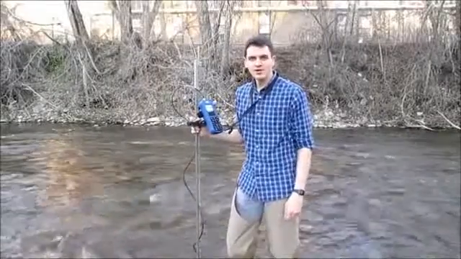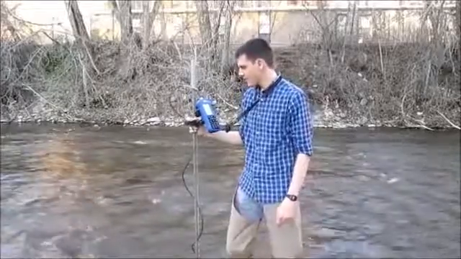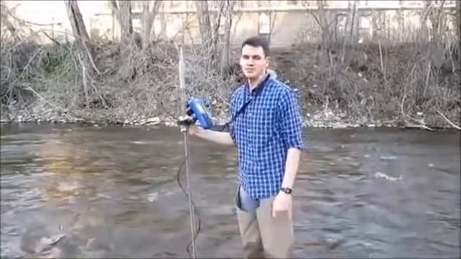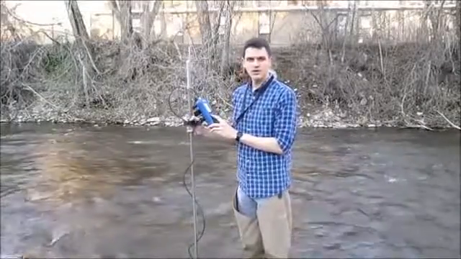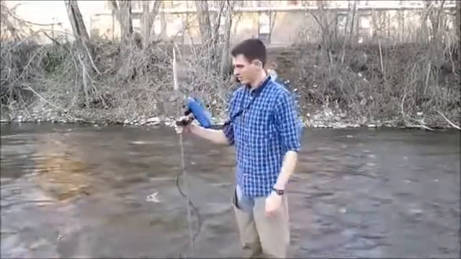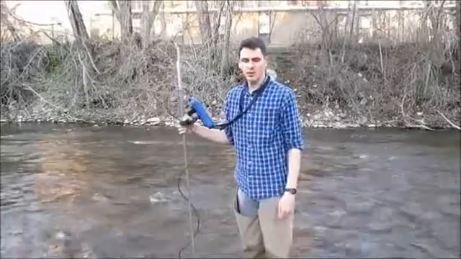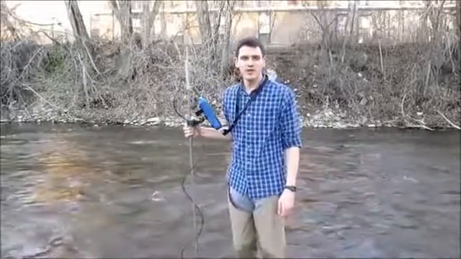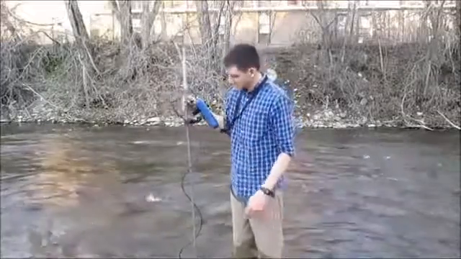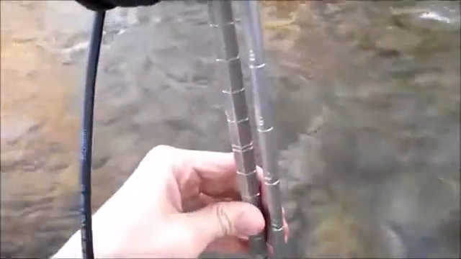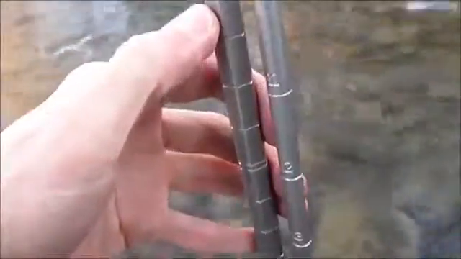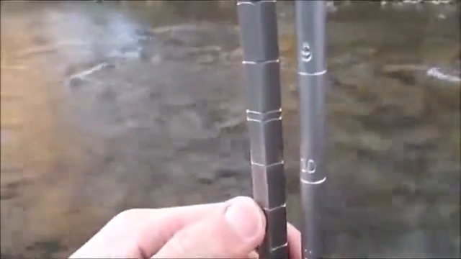This is another flow meter that I have with me, and as you can see, this setup is a bit different. Some newer systems have it so you can mount the logger to your wading rod. That makes it a little easier to operate and work with. One of the unique things about this setup is the rod is set up for metric measurements. So this rod here is actually metric, and the hash marks mean different things on the metric rod.